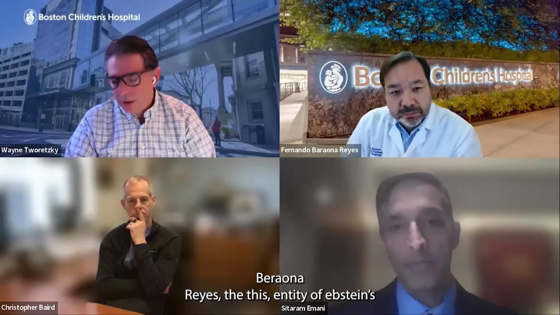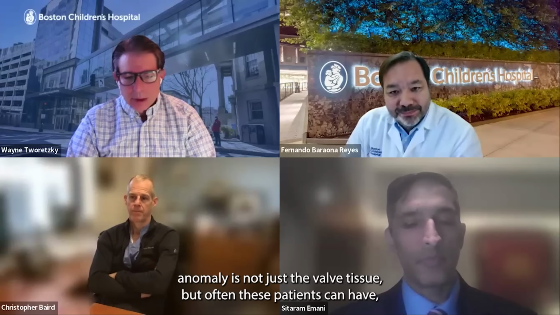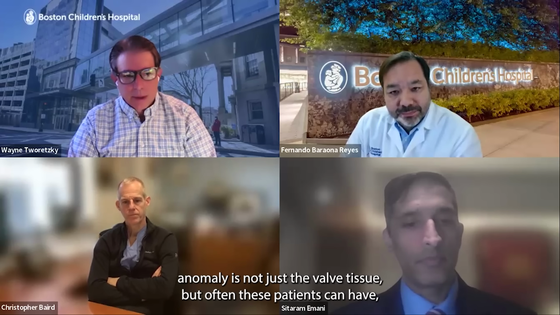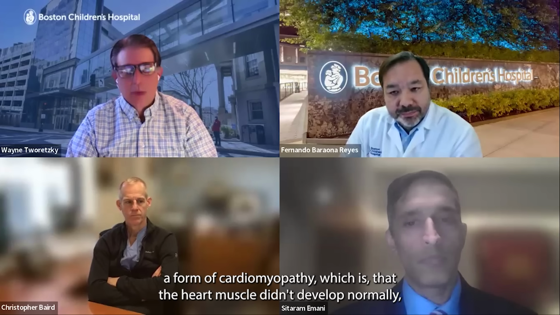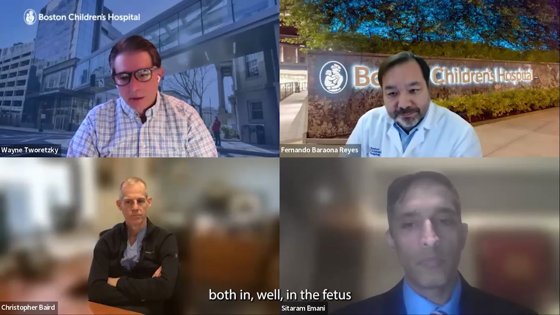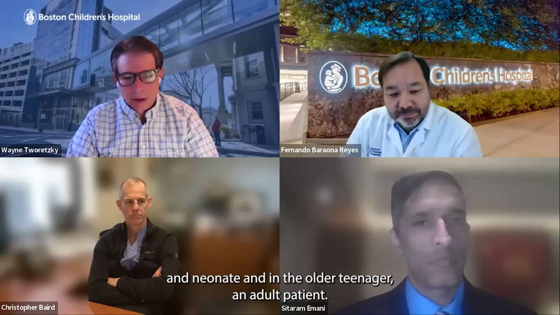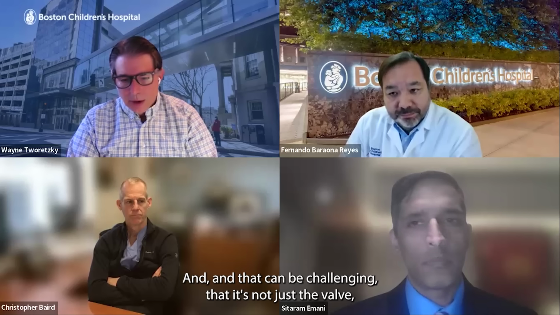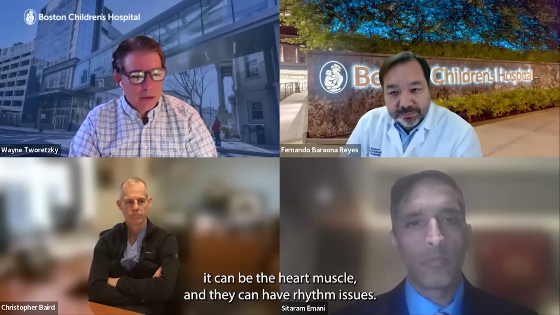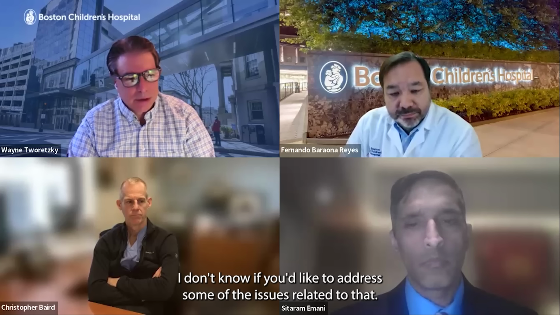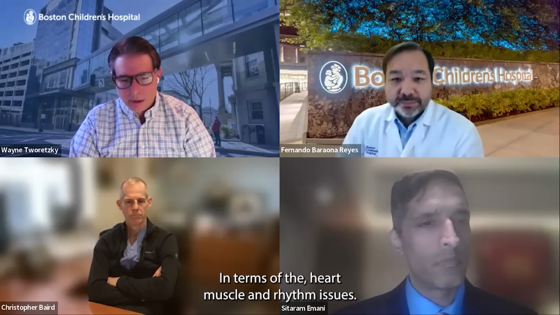So Dr. Barona Reyes, this entity of Ebstein anomaly is not just the valve tissue, but often these patients can have a form of cardiomyopathy, which is that the heart muscle didn't develop normally, both in the fetus, the neonate, and in the older teenager and adult patient. And that can be challenging in that it's not just the valve, it can be the heart muscle, and they can have rhythm issues. I don't know if you'd like to address some of the issues related to the heart muscle and rhythm issues.